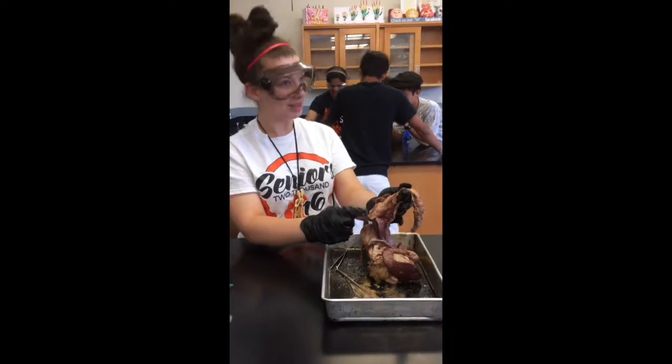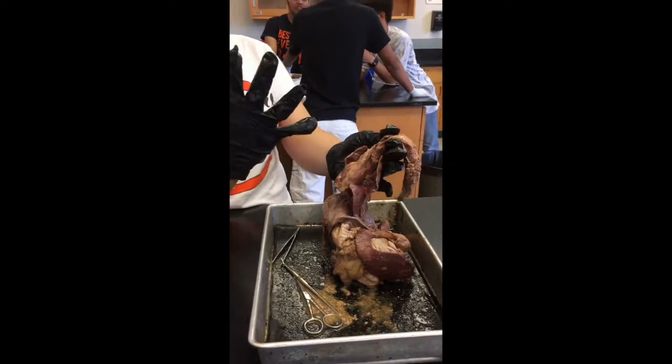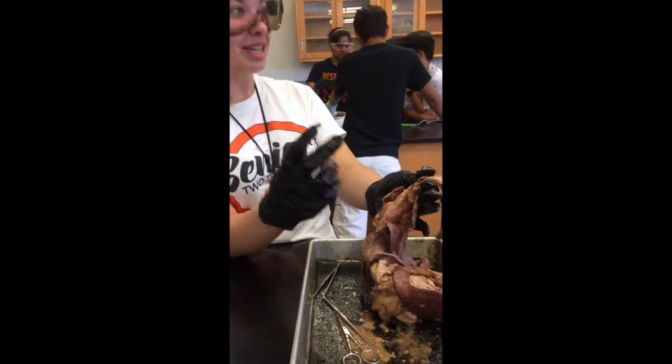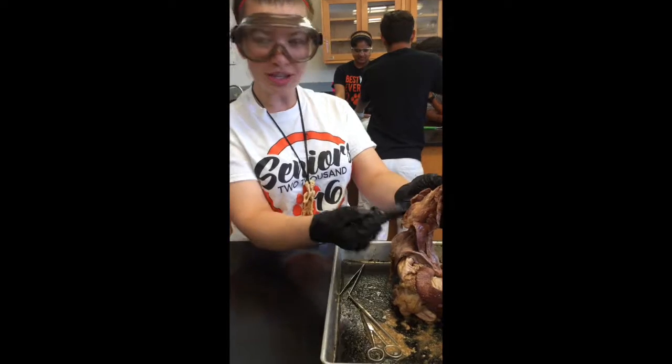This is the heart, located inside the pleural cavity with the lungs. There are 4 sections in the heart, 2 atria, the left and right, as well as 2 ventricles, the left and right.